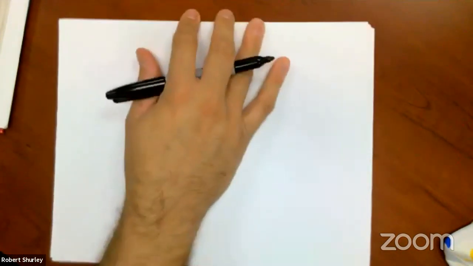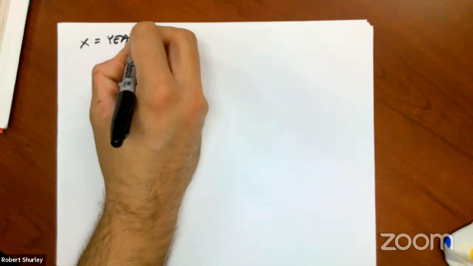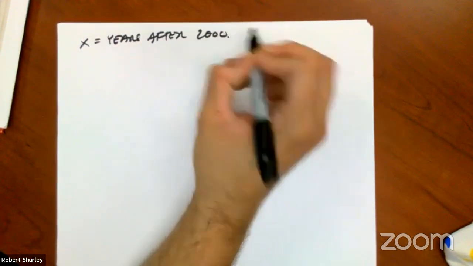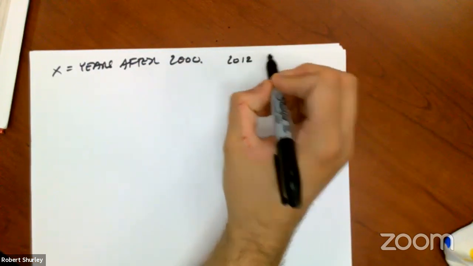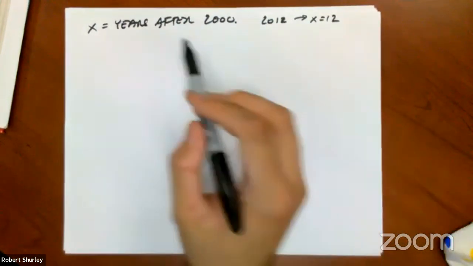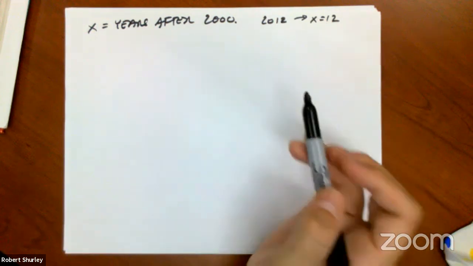Your book talks about birth and death rates. It's on page 291, and it gives us a birth rate and a death rate. Now I'm going to define what X is first. X is years after 2000. So the year 2012 would correlate to X equals 12.